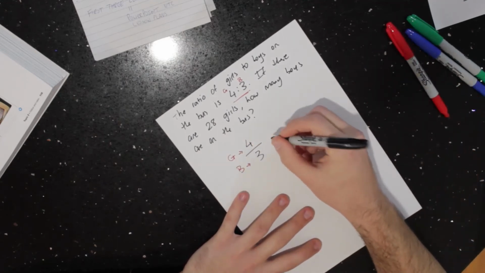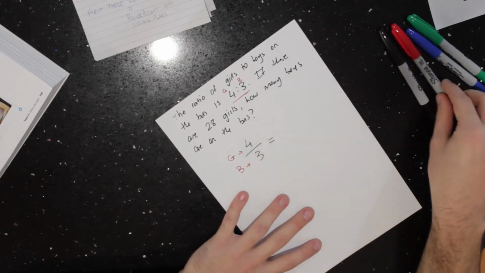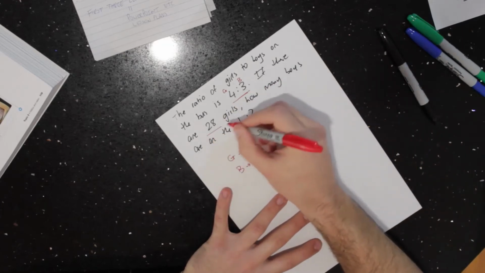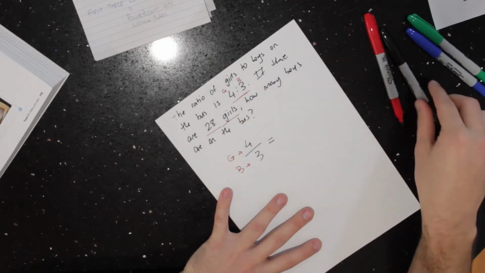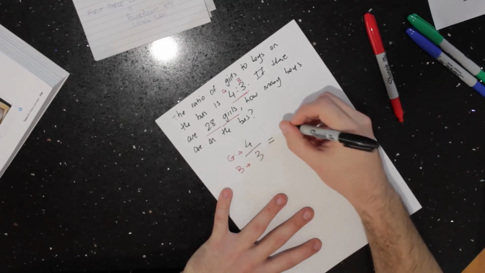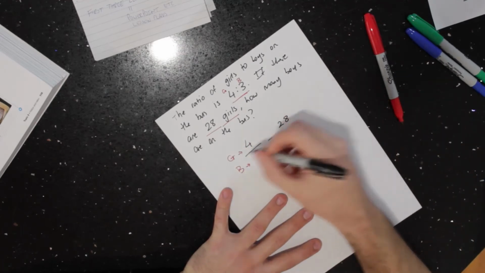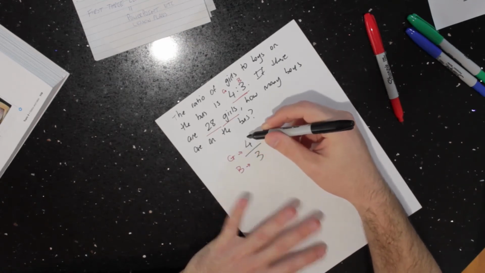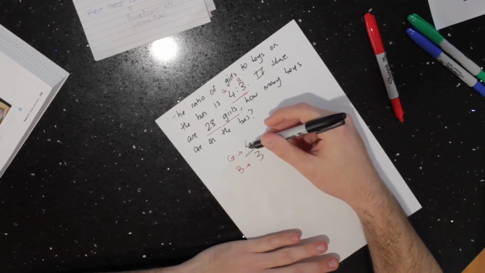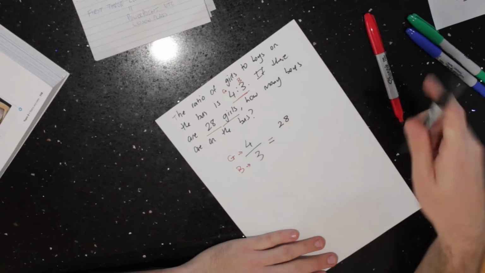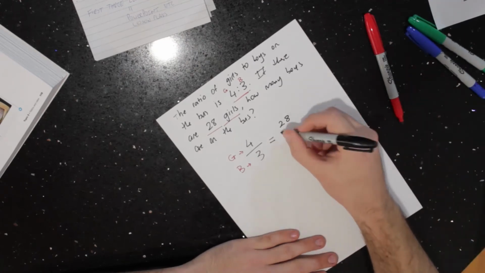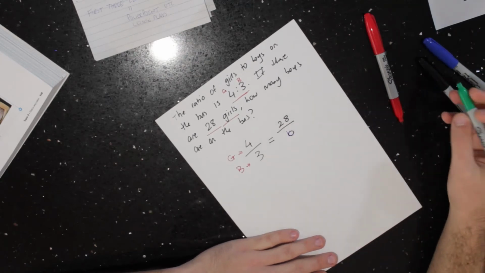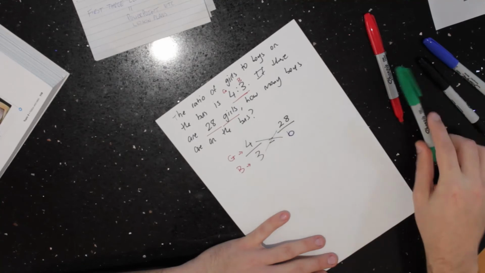Okay, so we know that they're going to be equal, so we're going to make sure we've got our equivalents. So what have we been given here? Well, the only other thing we've been given is 28 girls. We know that the top line here is girls, so we're going to put 28 girls, because remember, we're doing proportions for ratios, so it's always going to be girls to boys. So girls there, but we don't know how many boys we have.